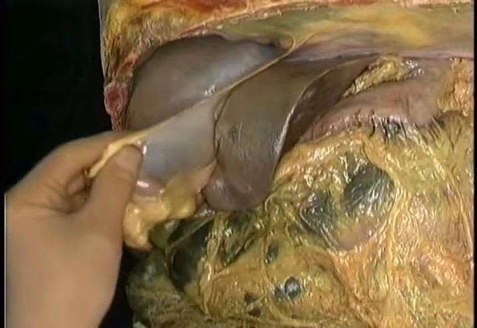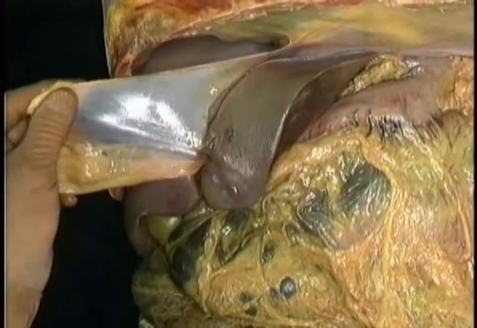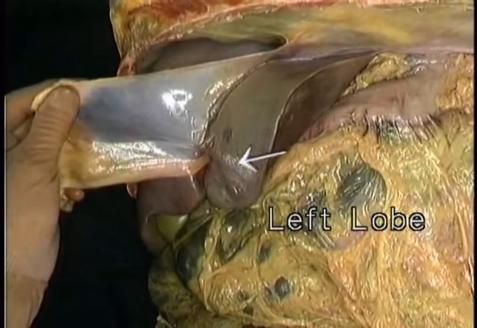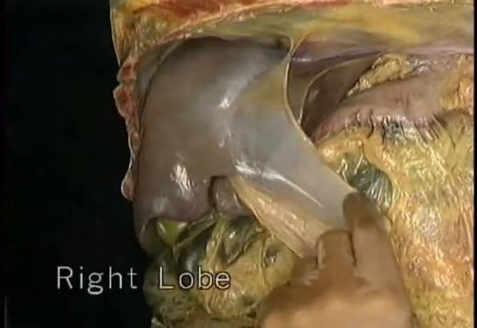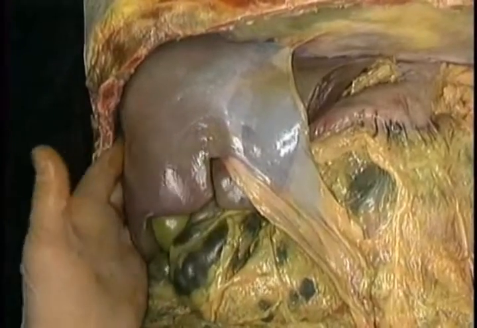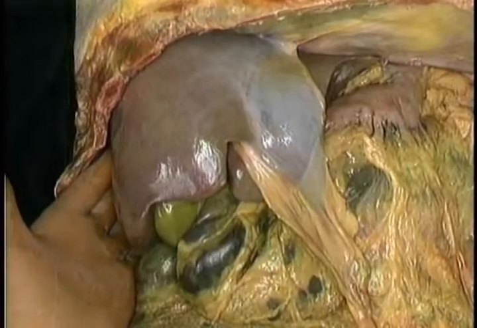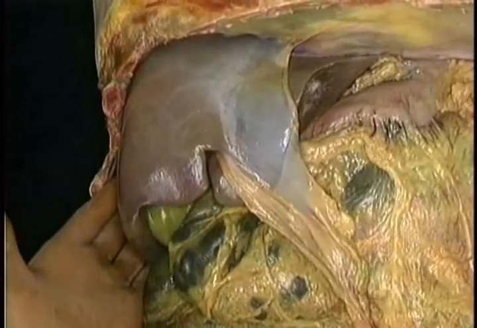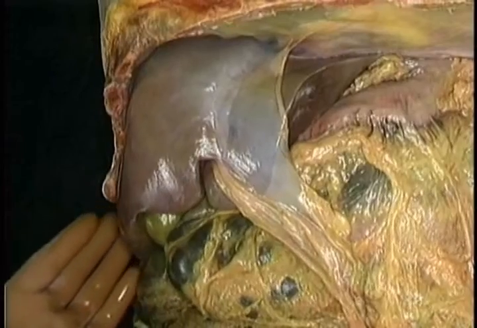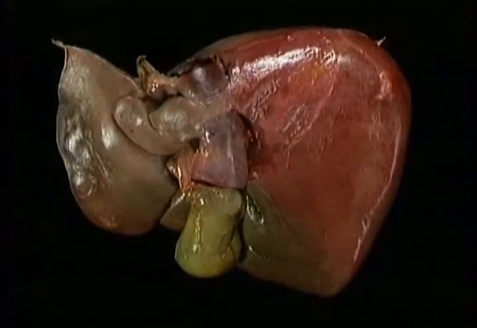The line of attachment of the falciform ligament and the hepatic notch divide the liver into a small left lobe and a much larger right lobe. That division exists only on the surface. Internally, the liver is divided quite differently. To follow the peritoneal attachments of the liver round to the back, we'll return to this view of the liver by itself.